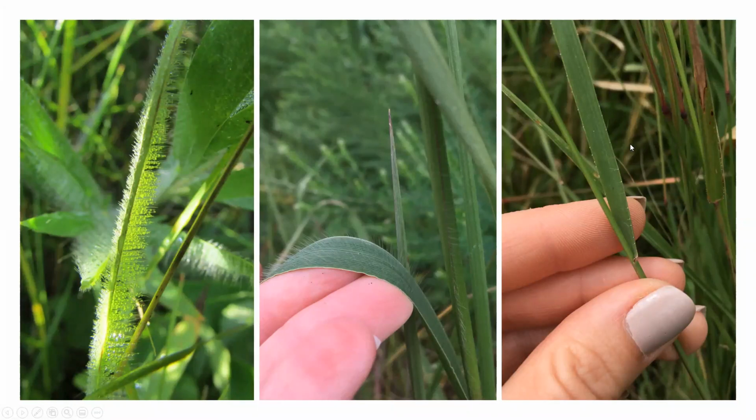And then this one over here, it's a little bit harder to see because it was late in the season. But this is that grass that has those glands. You should hopefully be able to see these white to yellow colored dots and then sparse hairs coming off of those glands. Okay.